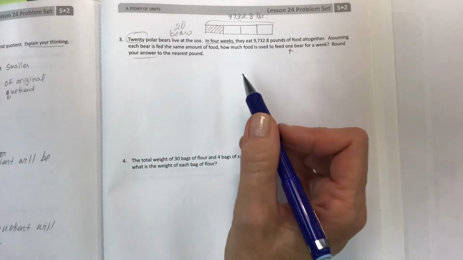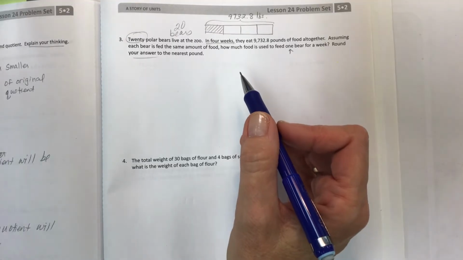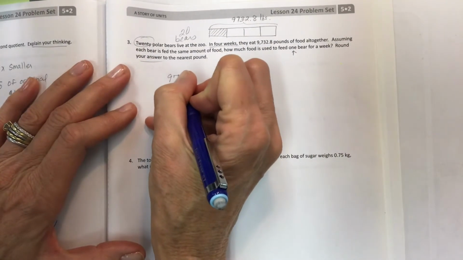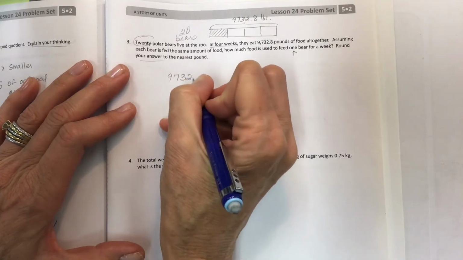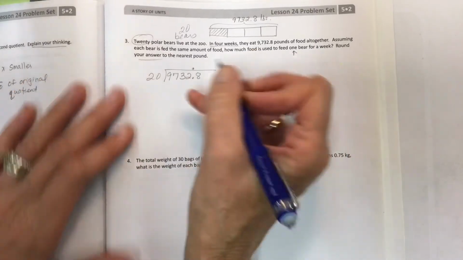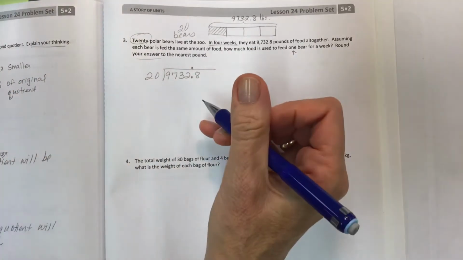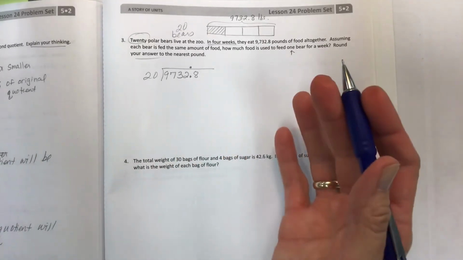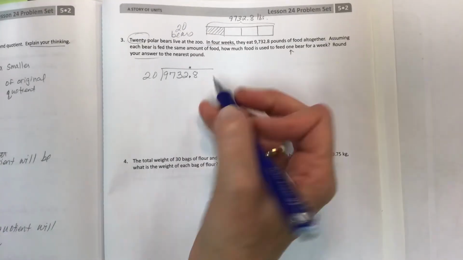Wow, what do we do with this? So first of all, we're going to need to take all this food and divide it by the 20 bears. Okay, you can do this so you can find out the amount of food that each bear eats in 4 weeks.